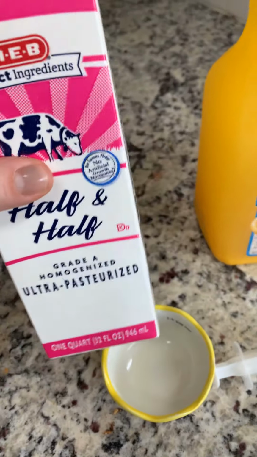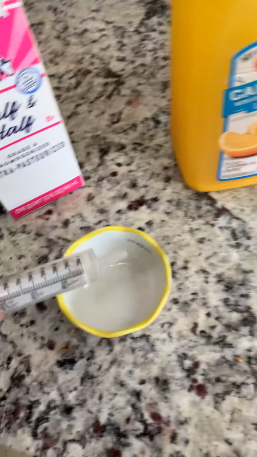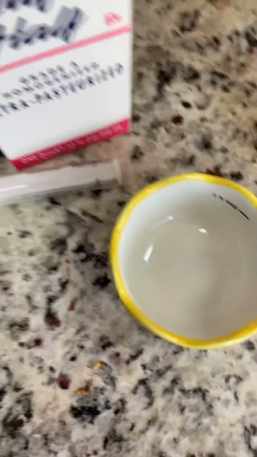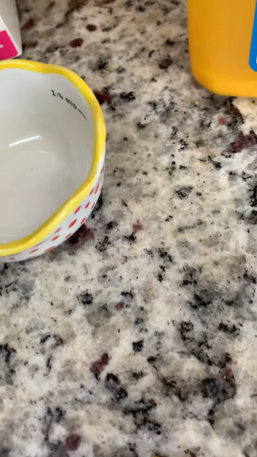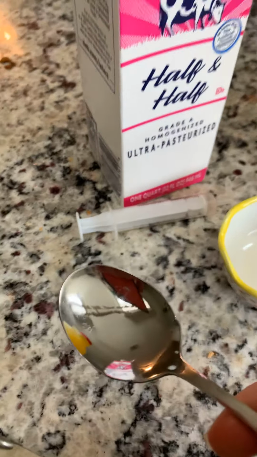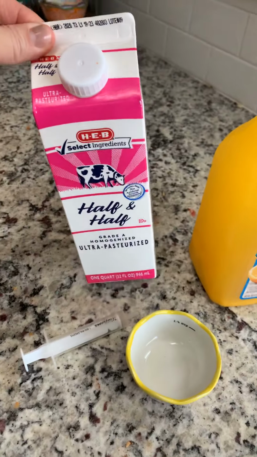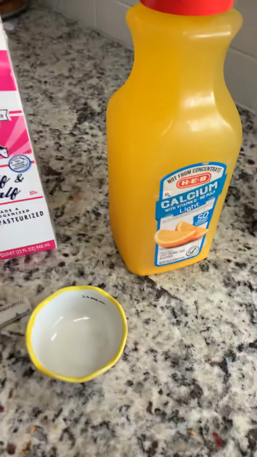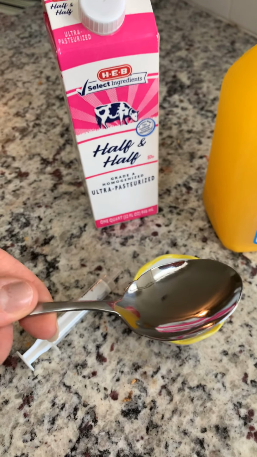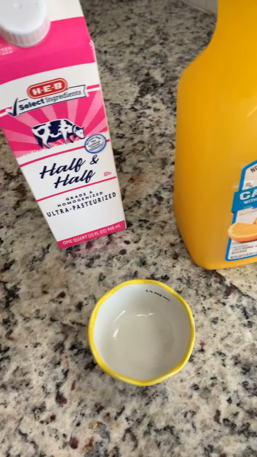Would I use a liter to fill up this little measuring cup? No, because this is way bigger. But would I use maybe milliliters to fill this up? Well, yeah, that would make sense. Okay, what if I use a spoon? Am I going to fill up a spoon with a liter, which is bigger than this, or am I going to use milliliters to fill up the spoon? Well, I'm going to use milliliters.